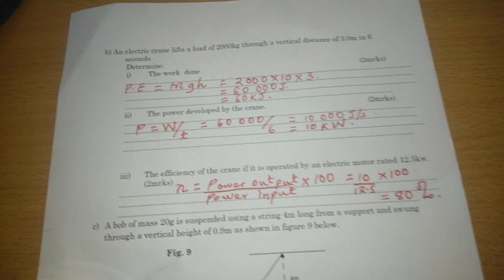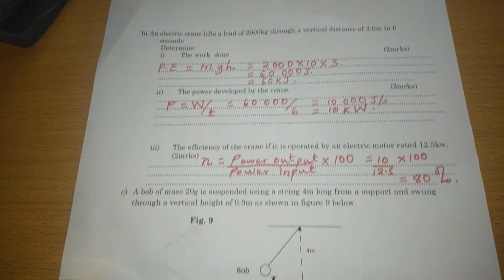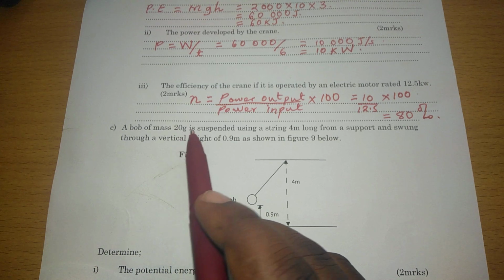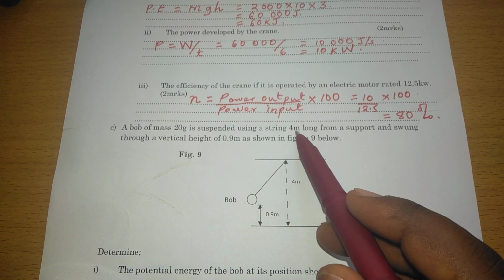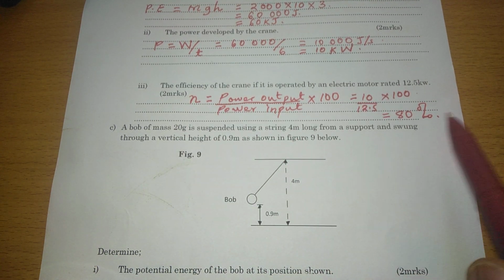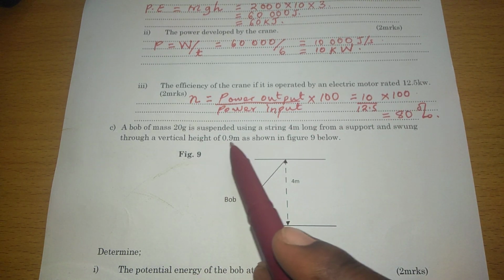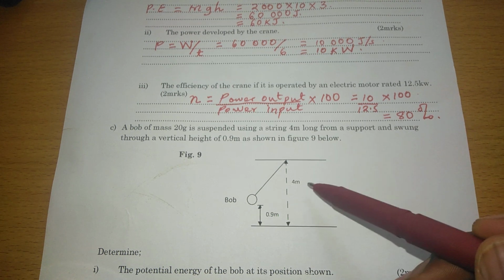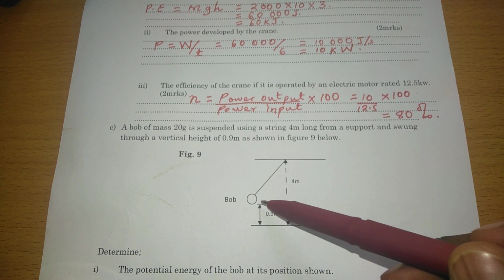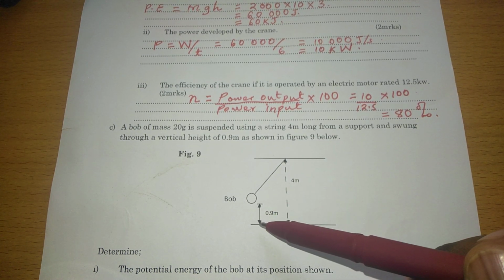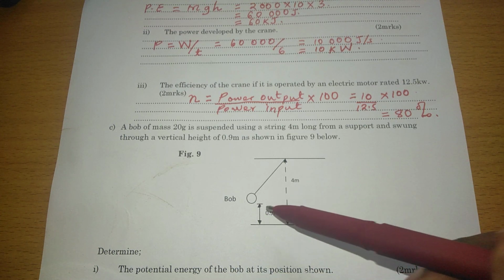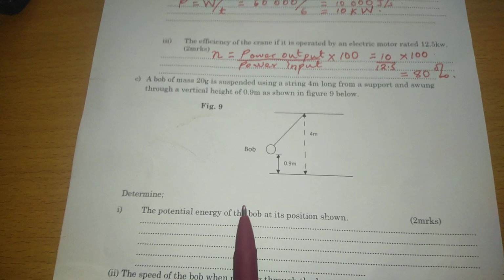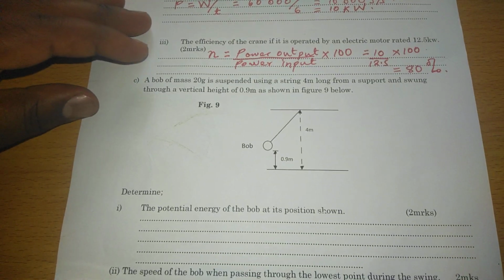Apart from that part, we are given another question here which says that there is a bob of mass 20 grams suspended using a string 4 meters long from a support and swung through a vertical height of 0.9 as shown in the figure 9 below. So this figure is showing a bob which is swinging 0.9 meters vertically.